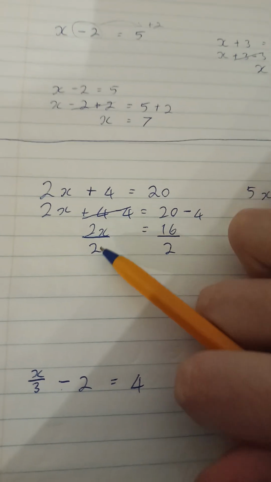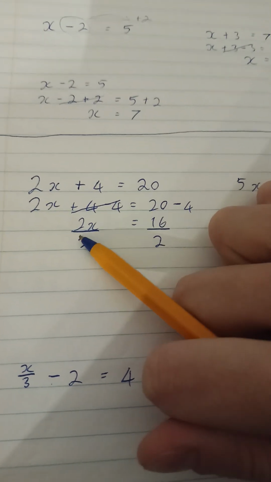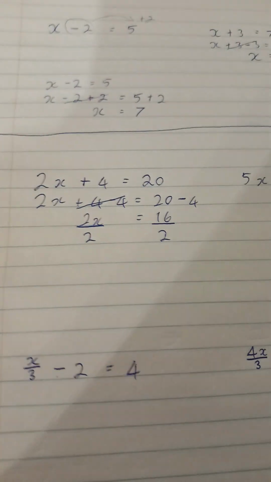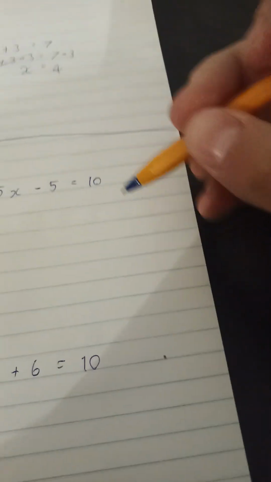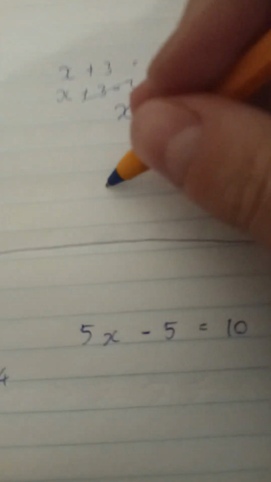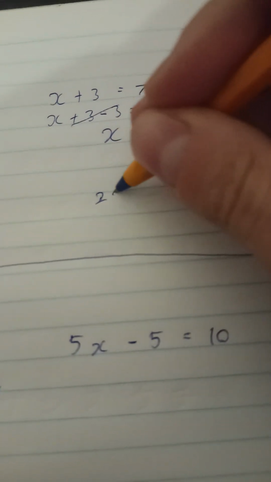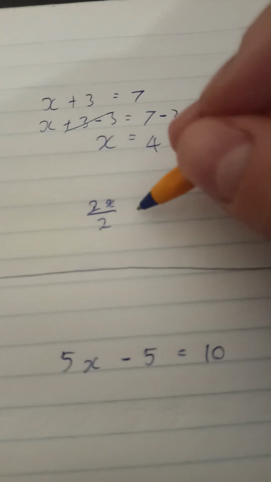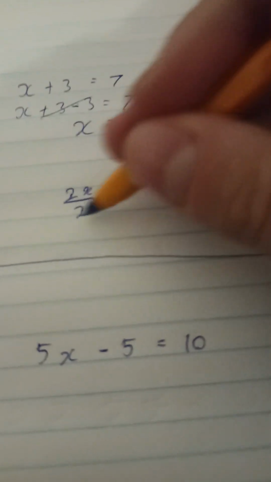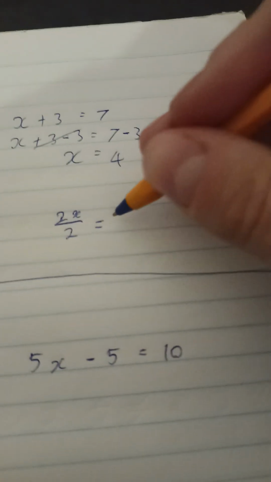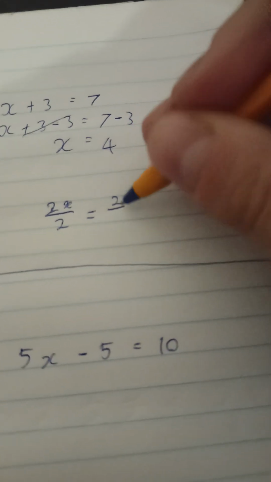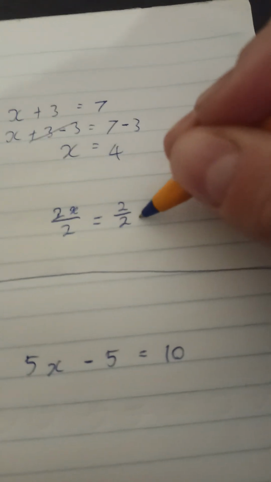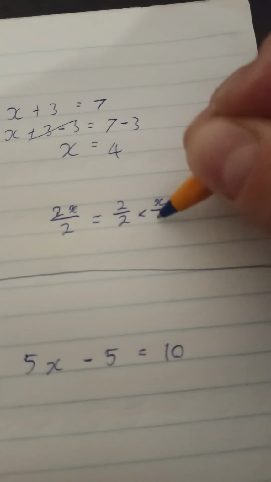The reason why I'm cancelling out like this is because if we were to look at 2x over 2, I'm going to write it here. If we were to separate it, we know that 2x over 2 is actually just equal to 2 over 2 times x over 1.